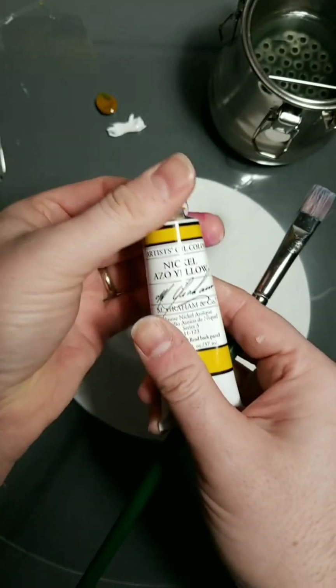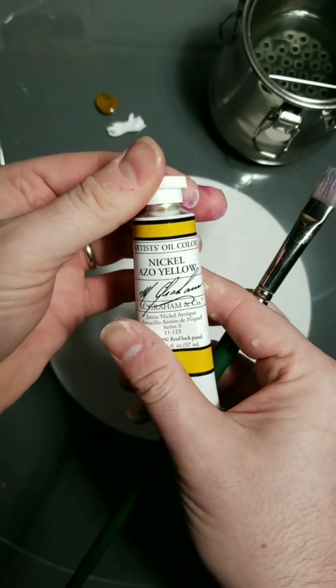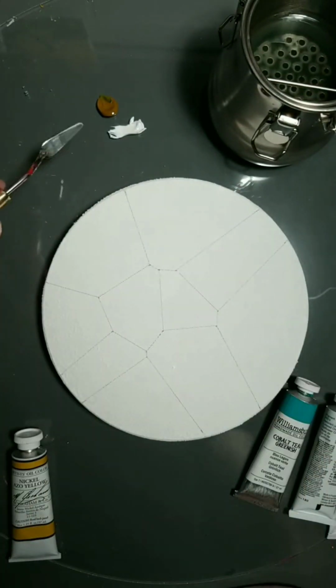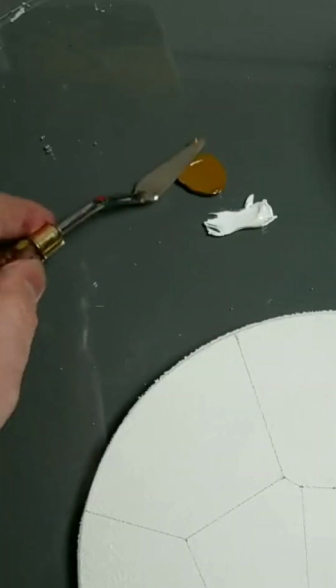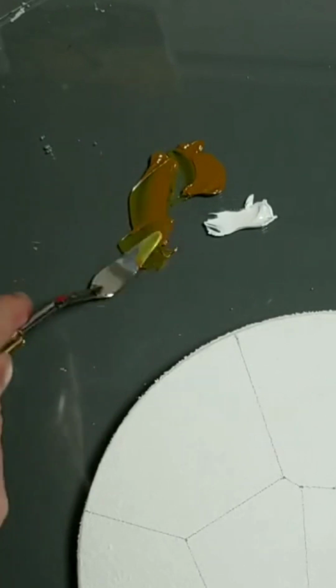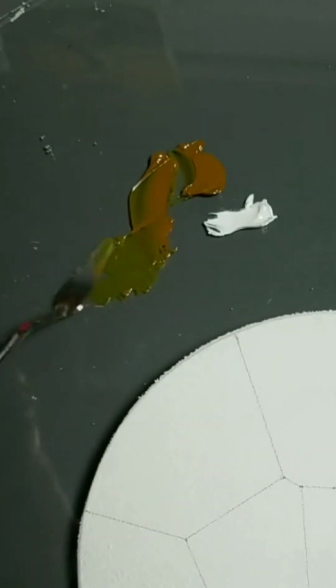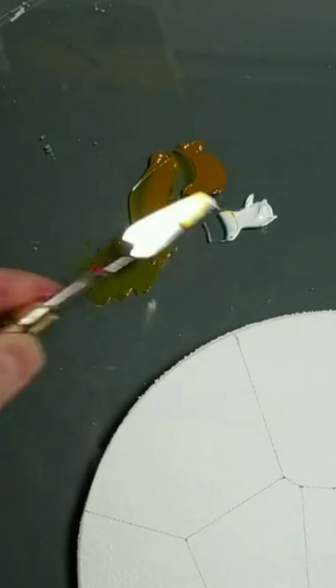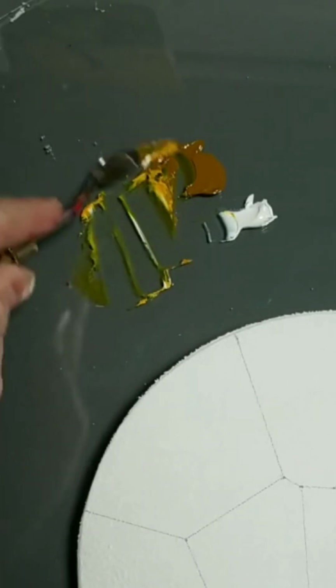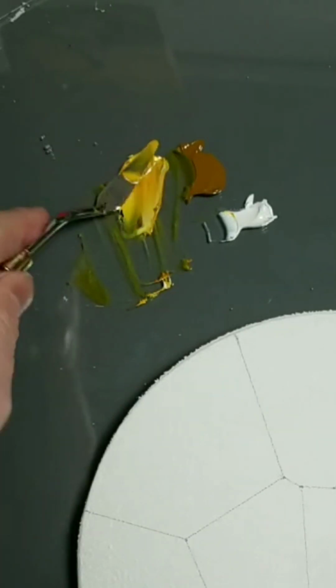So Nickel Azo Yellow, really cool pigment. Check out what happens here. We're gonna mix a little bit of white. As you can see, it's almost ochre-ish when it comes out of the tube. Also almost slightly has a green undertone, as you can see if I kind of smear it out here. But I'm going to throw a tiny bit of white in, and we're going to see its character change.